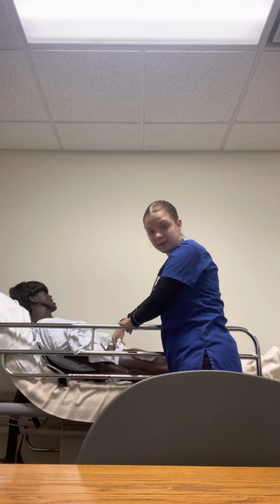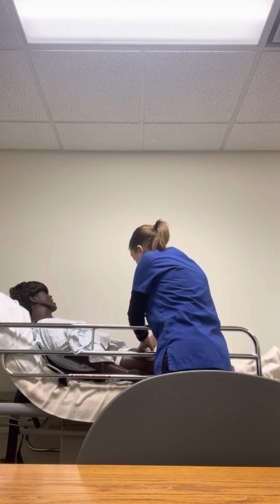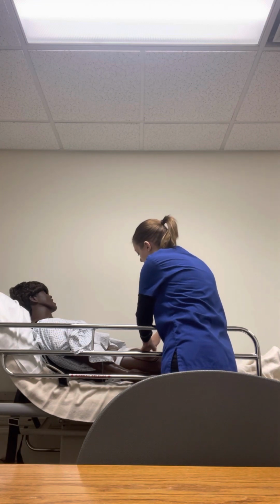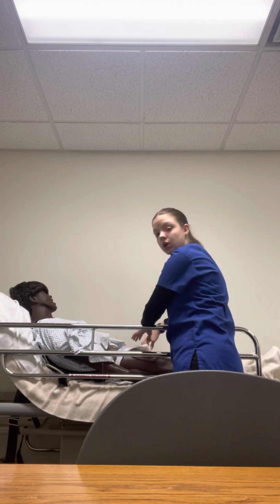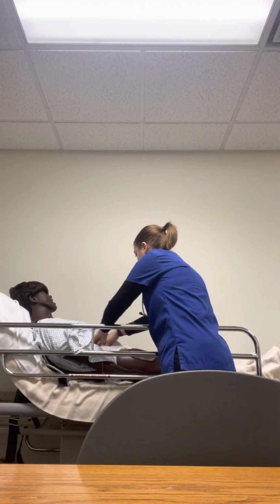I'm noting a moderate amount of bleeding in the pad. I don't see any clots. The blood is red with some darkness in it, but I don't see any clots in it.